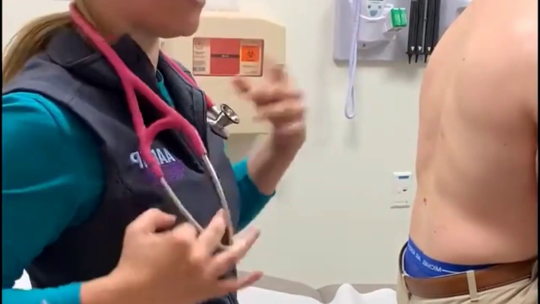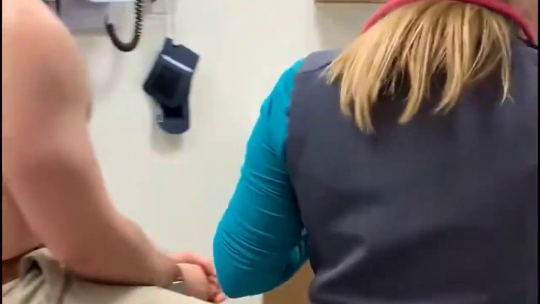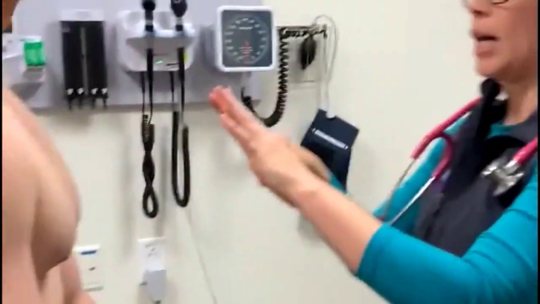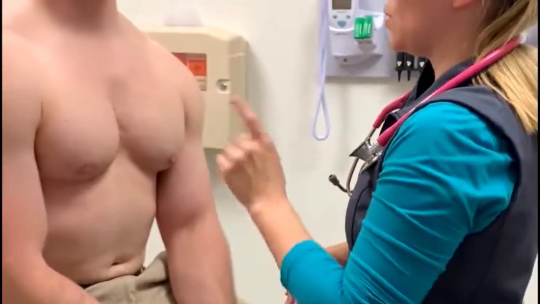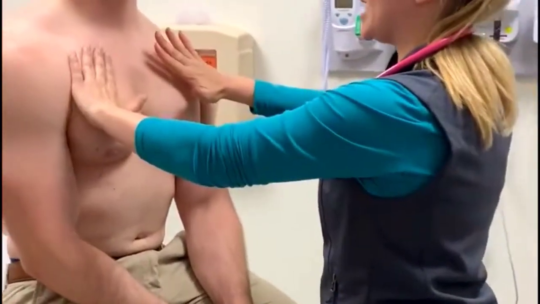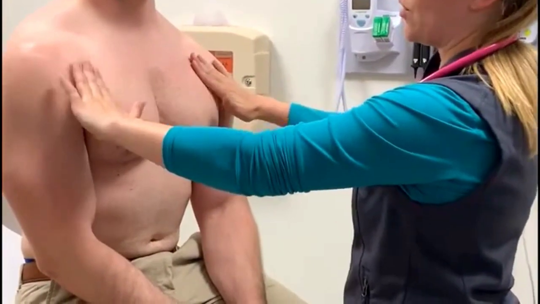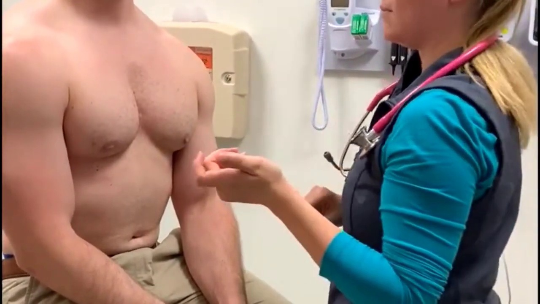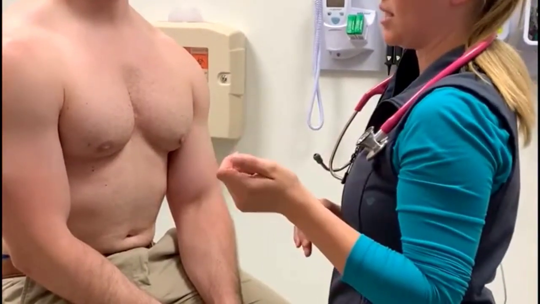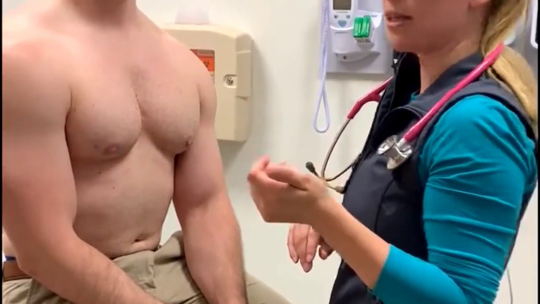Now we're going to go over to the front of the chest here. Again, we're going to be looking for skin distribution. It looks about even. There's no tenting of the skin. When we touch and palpate the skin, there's no crepitus, which you feel like Rice Krispies if there is subcutaneous emphysema because of air from under the lungs, like a pneumothorax or something like that.